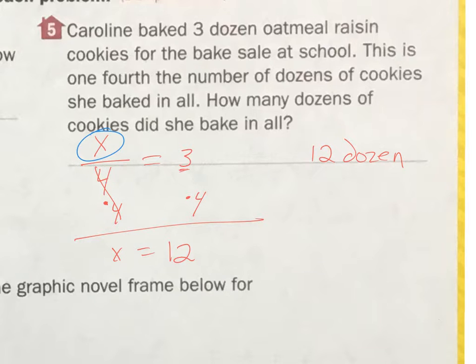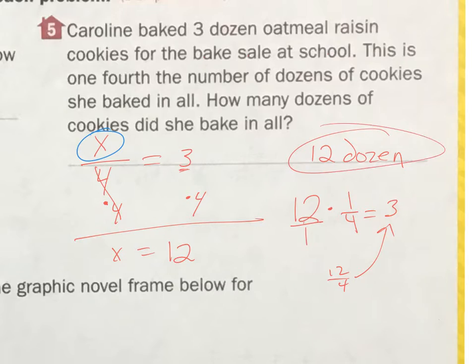Carolyn baked 3 dozen oatmeal raisin cookies for the bake sale at school. This is 1/4 the total number she baked. So it's going to be 12. If 12 is right, it's 12 times 1/4, and that should get me 3. Let's check it out. 12 times 1 is 12. 1 times 4 is 4. 12 divided by 4 equals the 3. Yep. So 3 is 1/4 of the total, being 12.